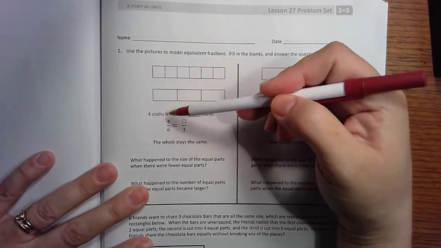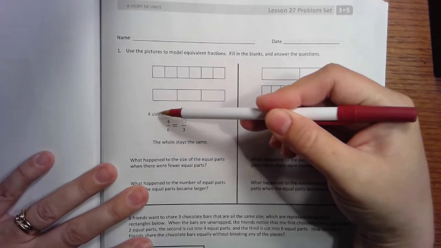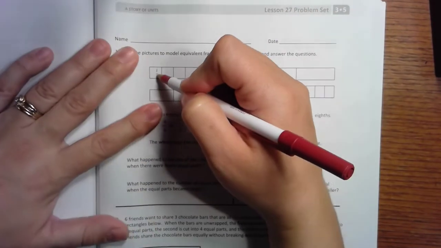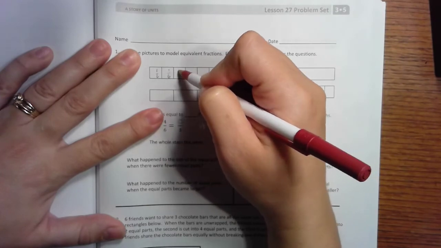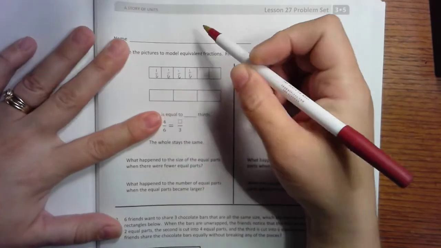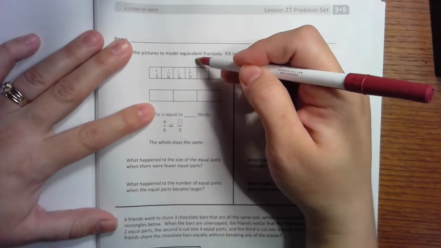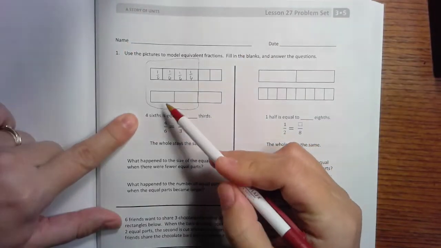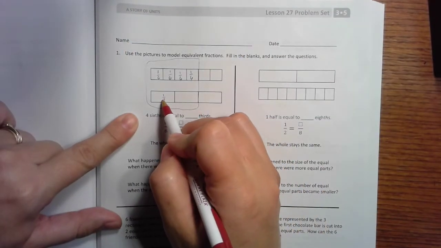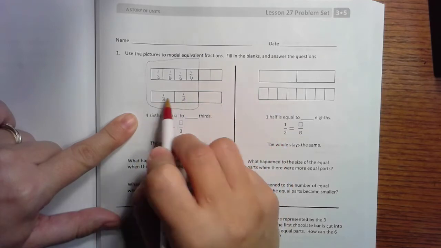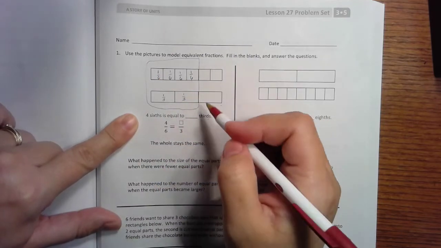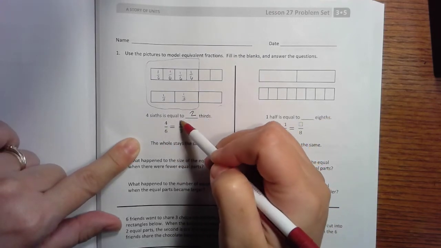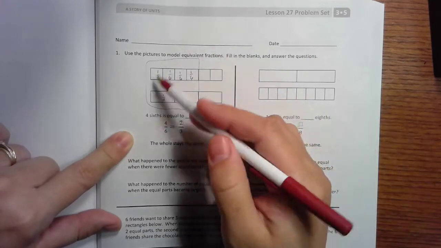Okay, so they did this drawing for you. It says 4/6 is equal to how many thirds? Well, here are my sixths. And they want to know if you have 4/6, how many thirds does it equal? And they drew it and lined it up beautifully for you so you can see it. Here are my thirds, because my whole is in 3 parts. My whole is in 6 parts. So I can see that it's equal to 2/3. 4/6 equals 2/3.